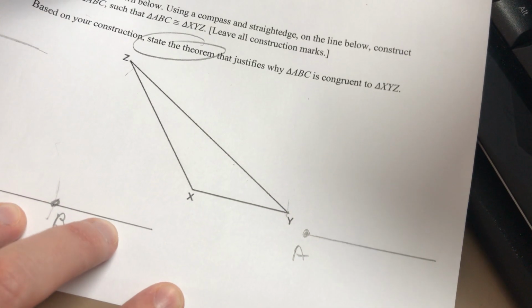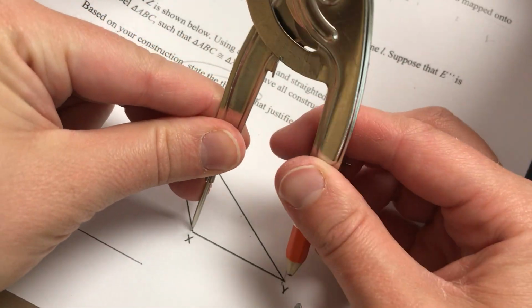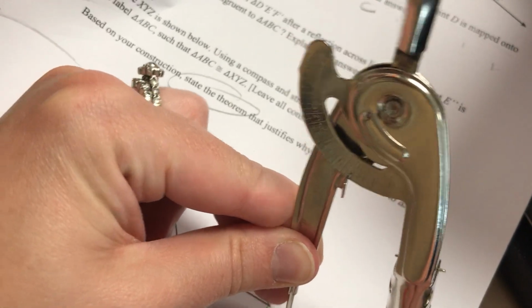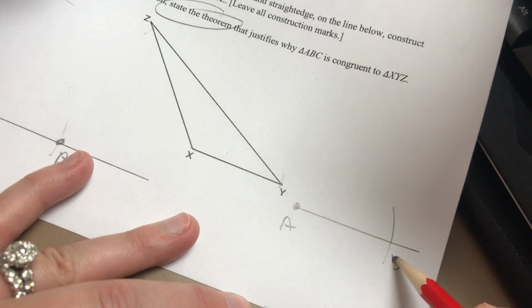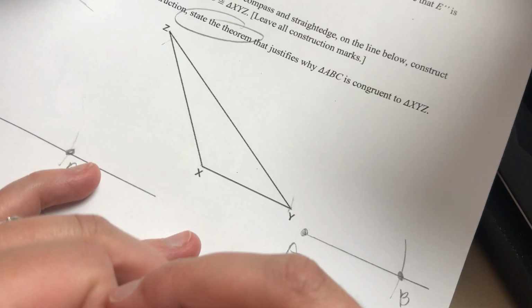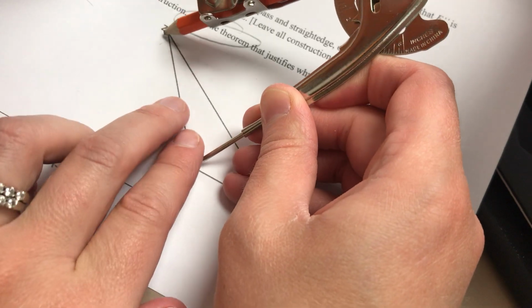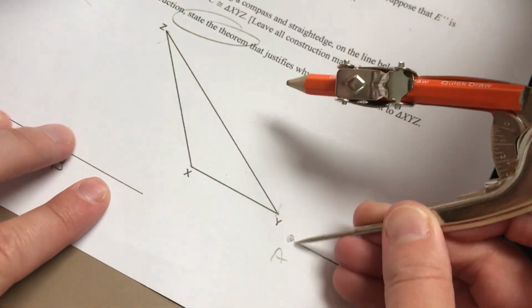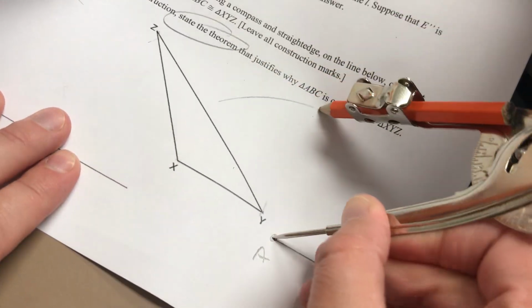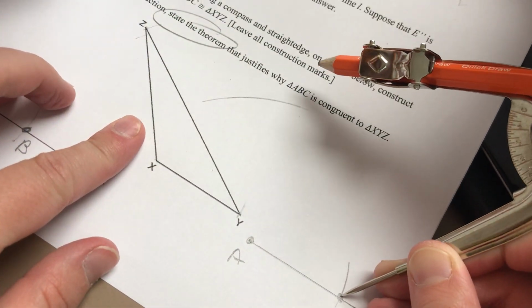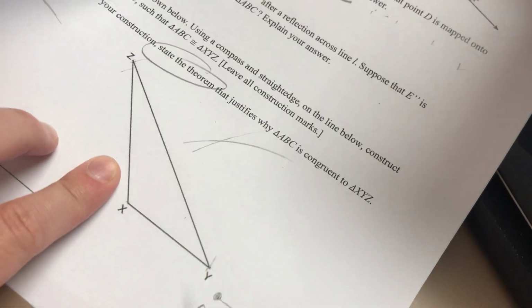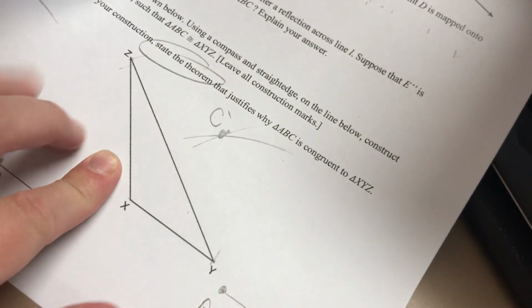So here's A. Again, I already told you I would copy XY. But I was going to say, if that happens to you, just extend your arcs and they will eventually cross. But if they don't, if they go off the paper, you're going to have to do what I'm doing, and you're going to have to redo it. So it's B. And now I need X to Z, which is my A. And then Y to Z, which is my B. And see how they cross? There it is. There's C prime. Use my straightedge to connect it.